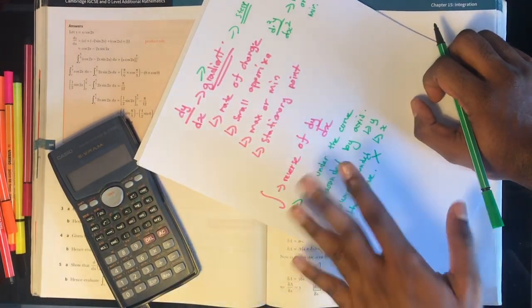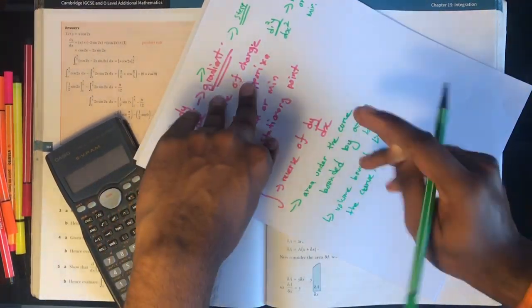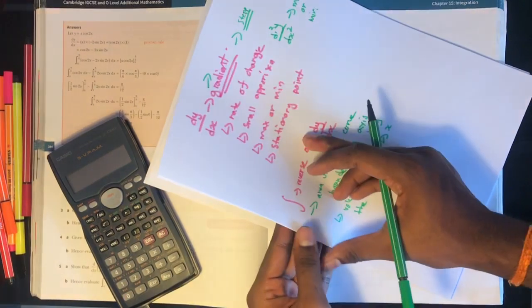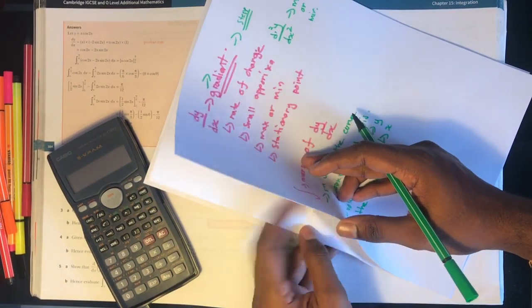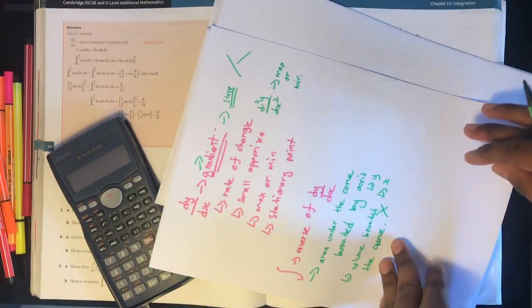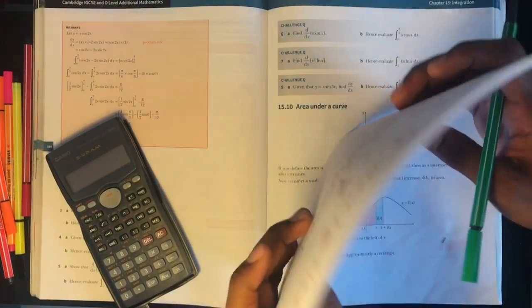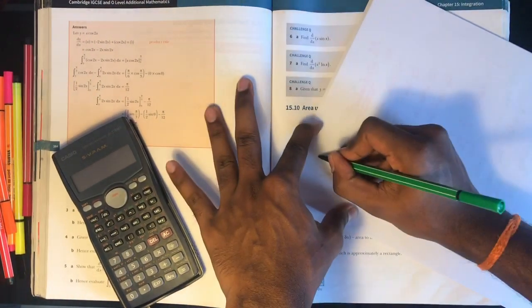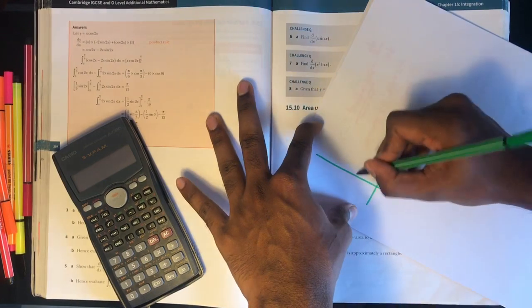Okay, so remember area under the curve. I'm going to explain my understanding of how, when you integrate, you get the area. I want to explain this so that in the exam you can link easily. Okay, supposedly imagine I have this line here.